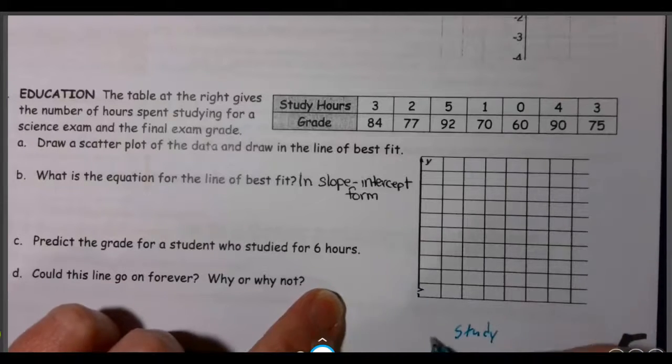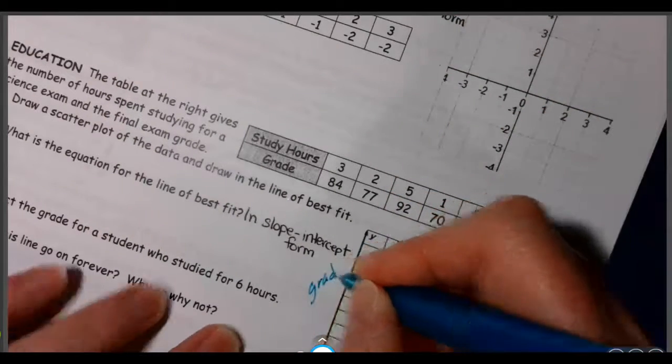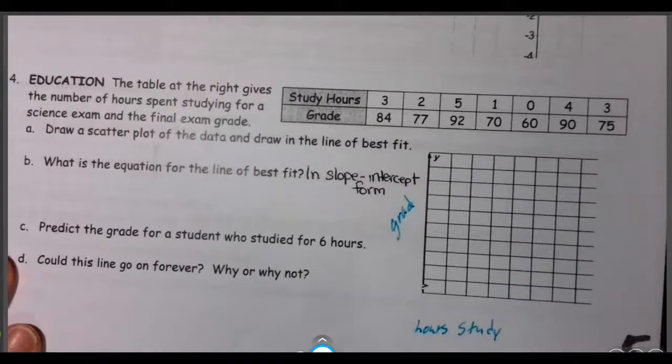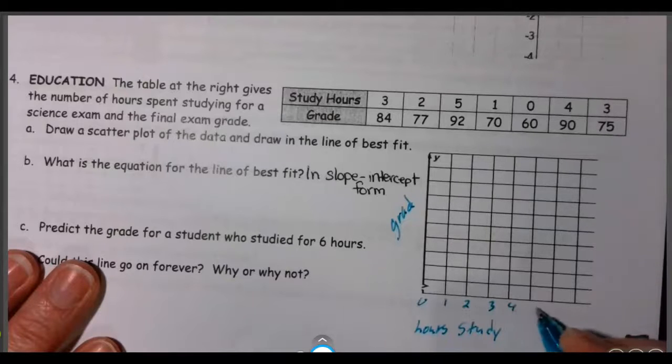Hours studied. And this is your grades. Okay. And then we're going to make predictions, so we'll talk about that in just a second. I want you to pause this. We're going to go 0, 1, 2, 3, 4, 5.